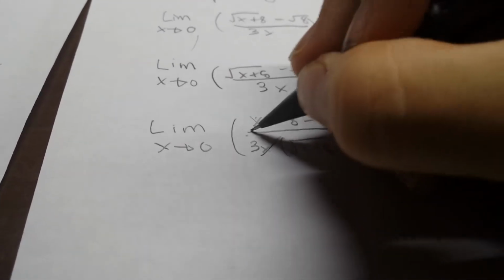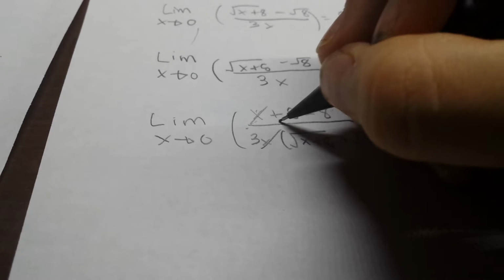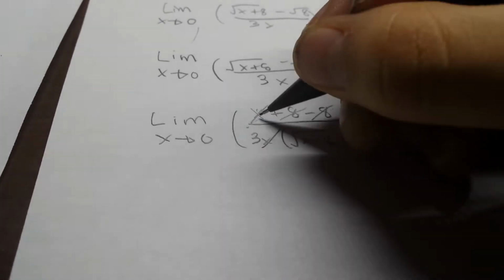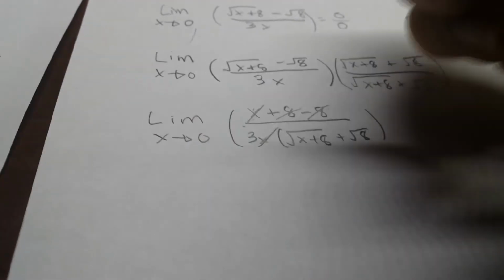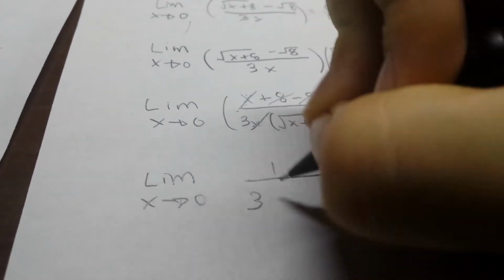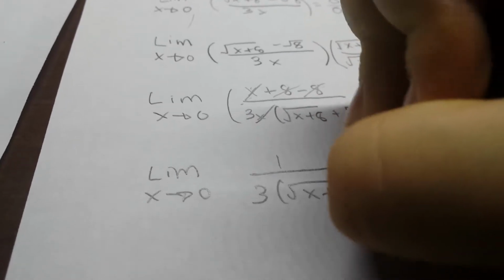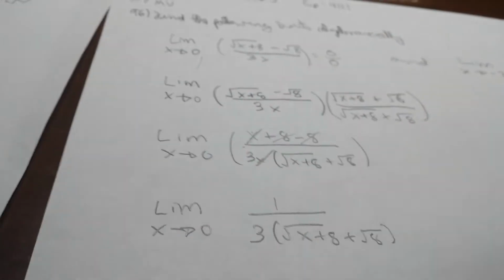So you eliminate the x's and the 8's. 8 minus 8 is 0. Then x over x is 1. So you will obtain the limit as x approaches 0 of 1 over 3 times square root of x plus 8 plus square root of 8. So now this is your new limit.